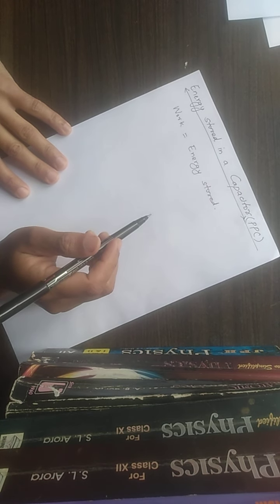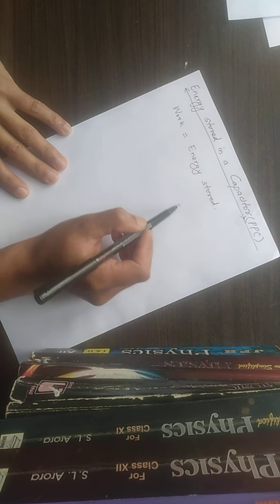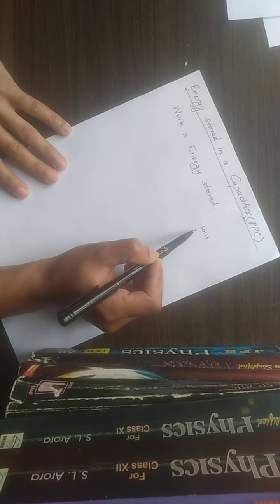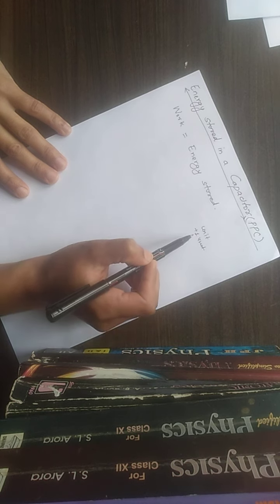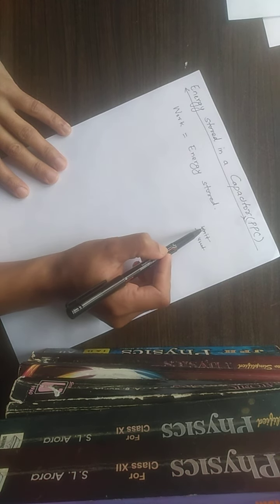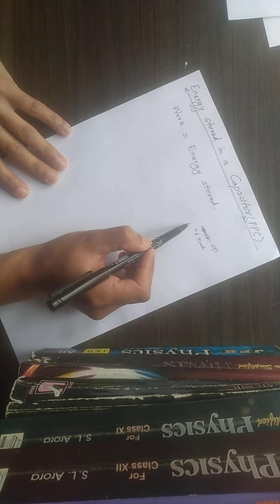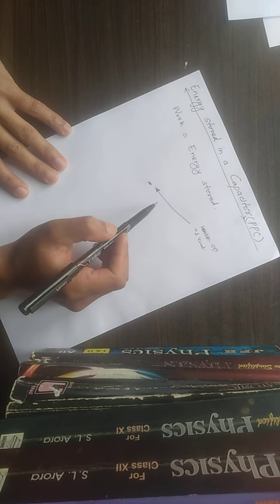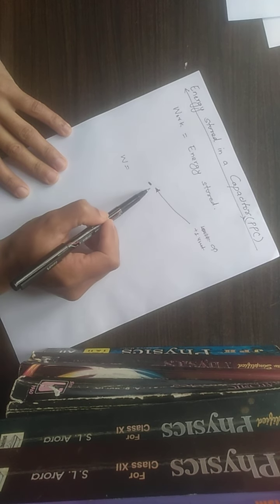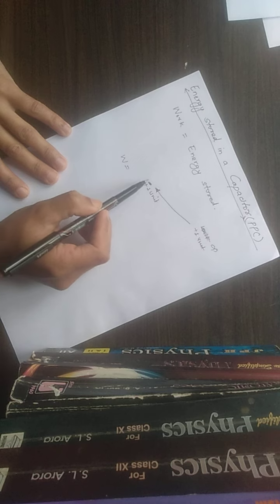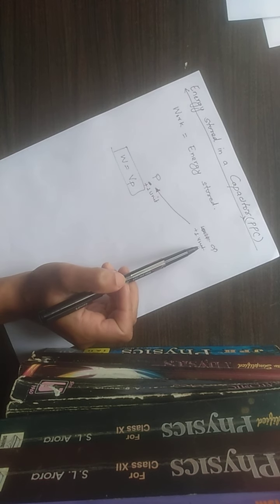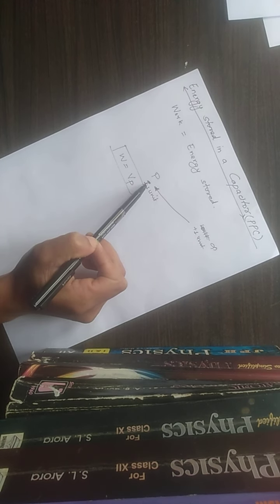As we know earlier, when one unit positive charge was brought from infinity to any point P, the work done in that process was the potential at that point P.